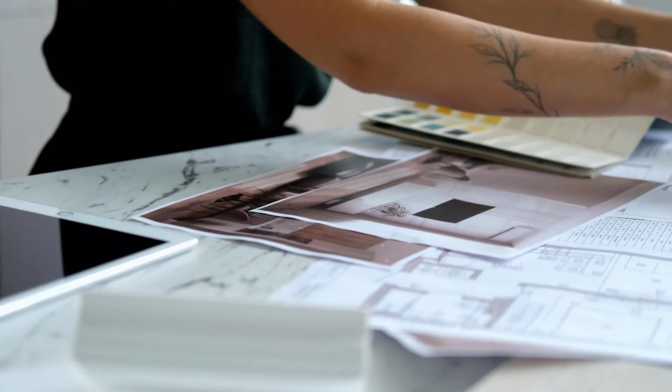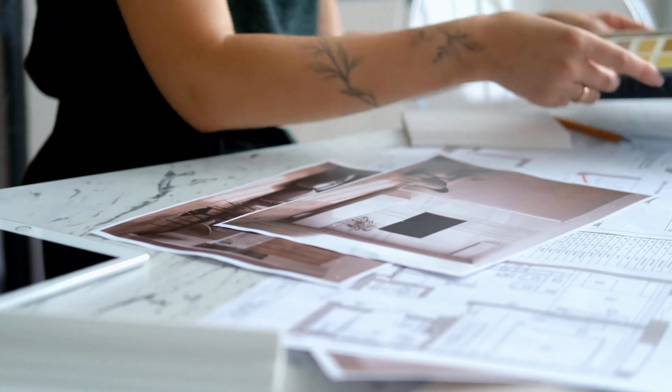Hi everyone, and welcome to What's in My Architectural Drawing Set, New Build Edition. I'm Daniela, interior designer, and I'll be walking you through a complete drawing package.